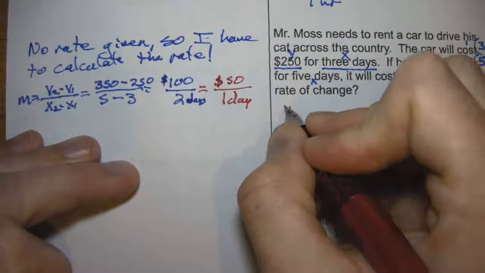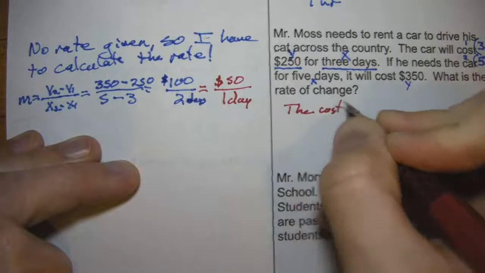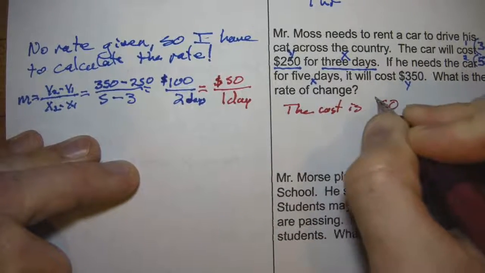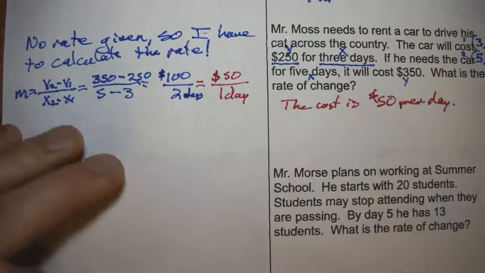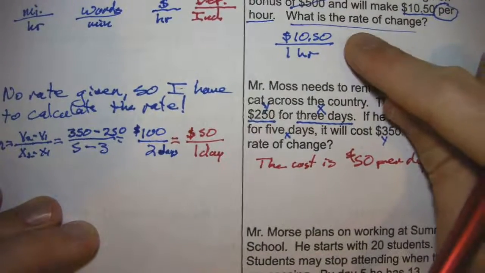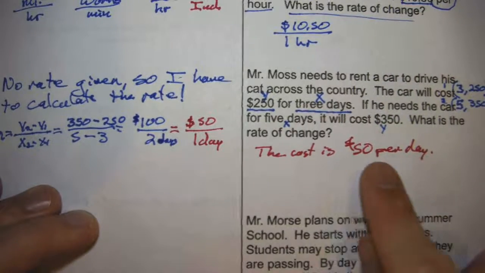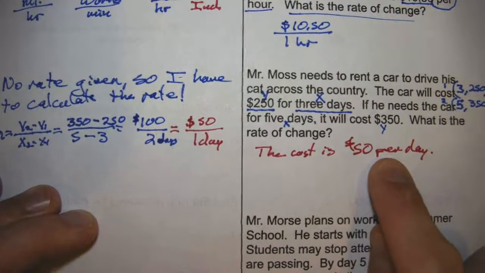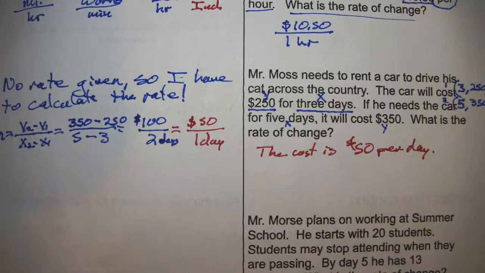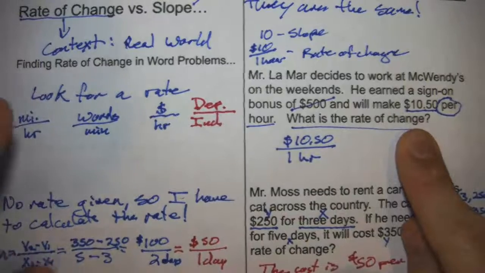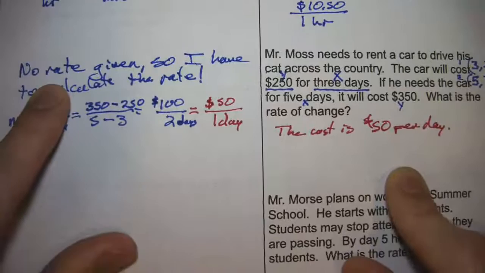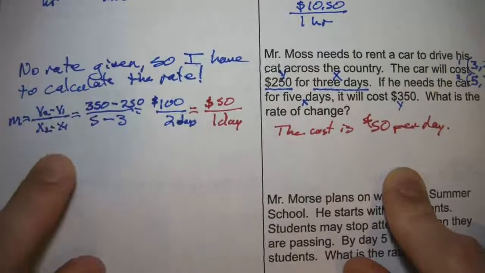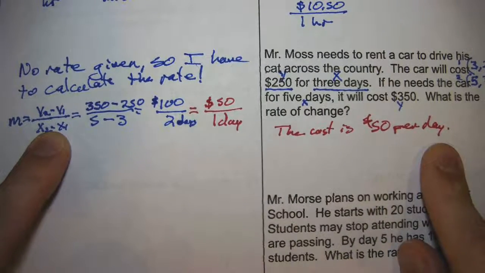So we can write it that way as a fraction, or we could say the cost is $50 per day. So we could write our slope, or our rate of change rather, as a fraction like this, or we could write it in a word form like that. Notice we've got that word per in there. That's one way that we indicate that we're talking about a rate. All right? So let's review. Sometimes our word problems will come right out and tell us, and we just have to look for it. Sometimes the rate isn't going to be handed to us, so we're going to have to calculate it. Remember, we'll use our slope formula. And again, we'll find that rate just fine.